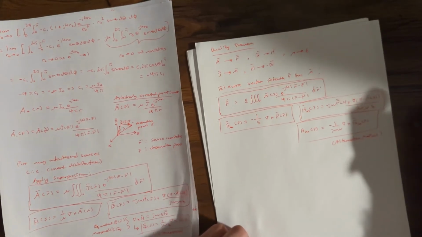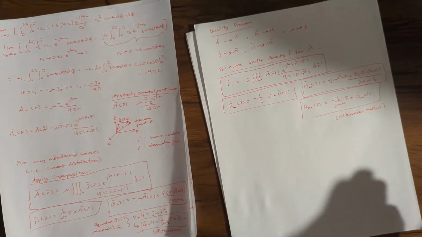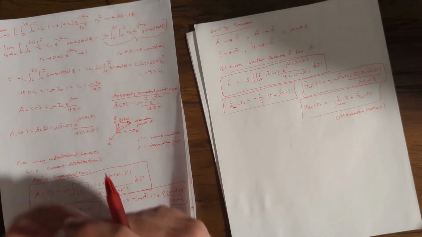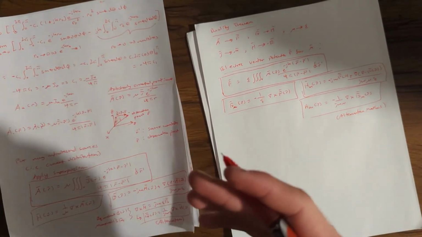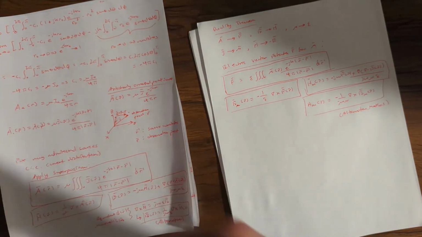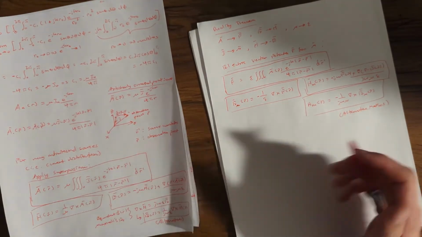Okay, one last thing before we go. We want to find total fields. Maybe sometimes you will not have only electric currents, you might have magnetic currents as well. So what do you do? You take your magnetic current induced fields, you take your electric current induced fields, and you just add them together.